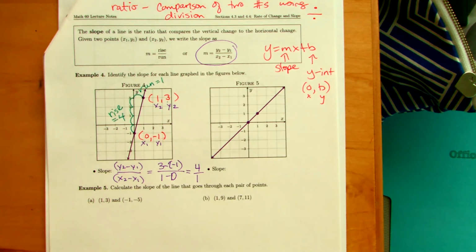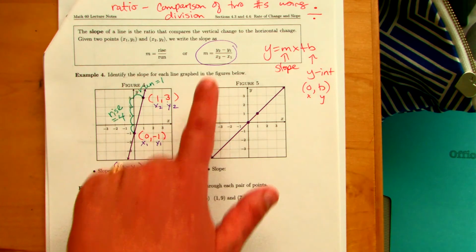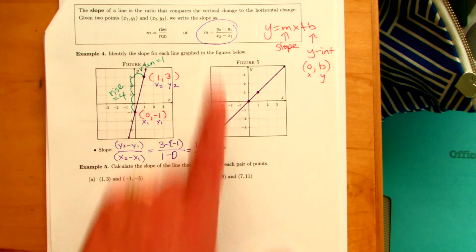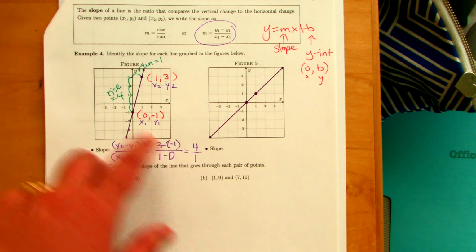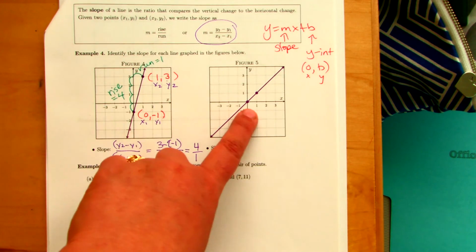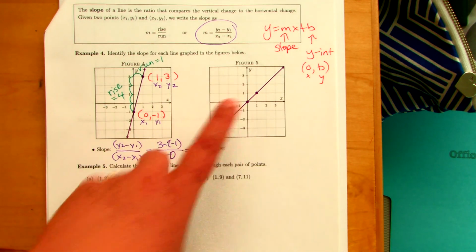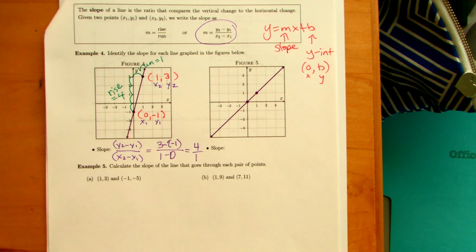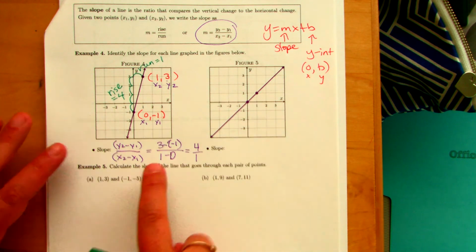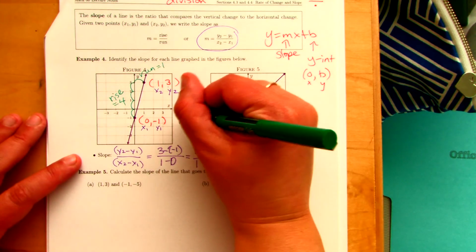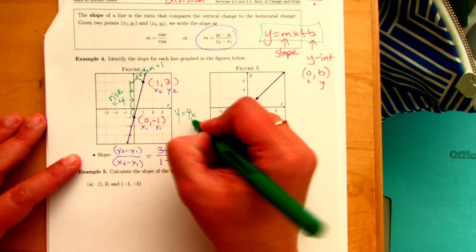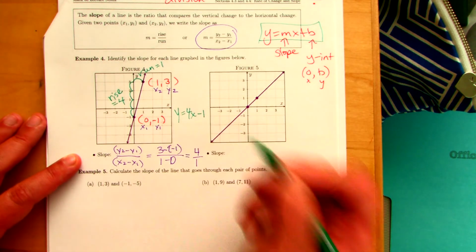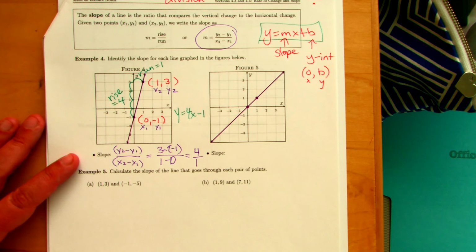Slope is just rise over run. So usually you use the formula when you just have points, but if you have a graph, it's easy. You can just count the rise over the run. Okay? So later on we'll learn that the equation here is going to be y equals, based on this equation here, 4x minus 1. Do you see where I'm getting the -1 from?